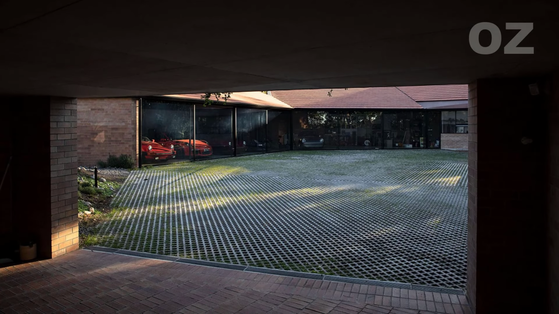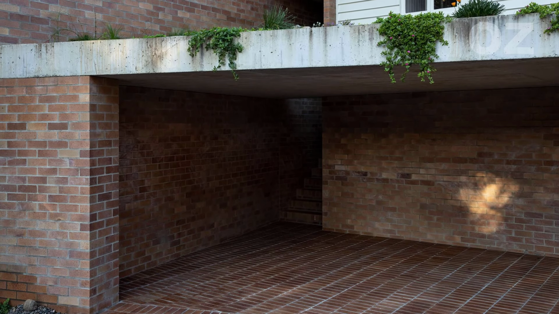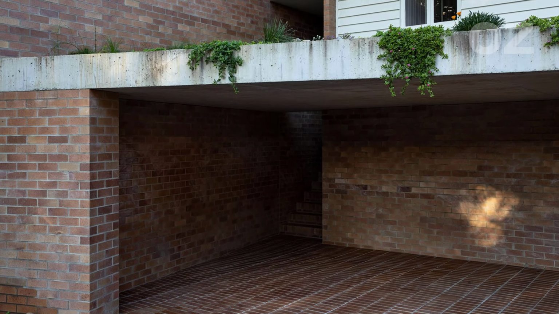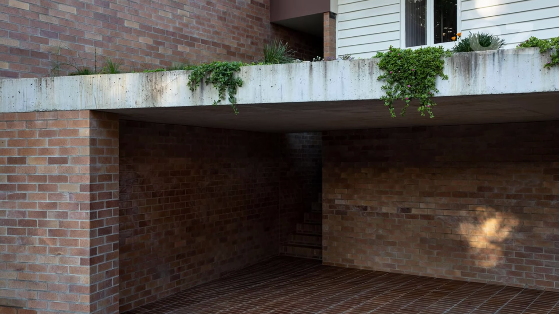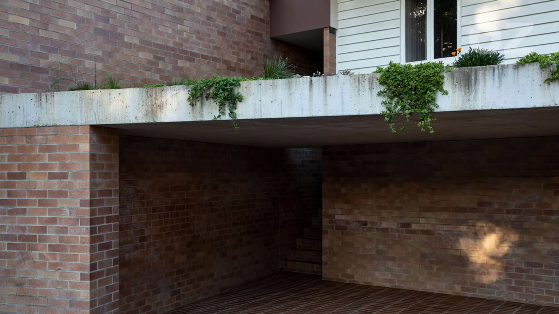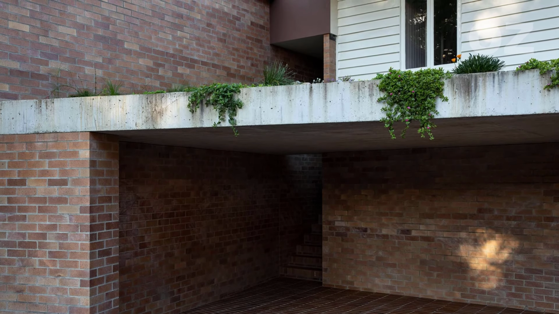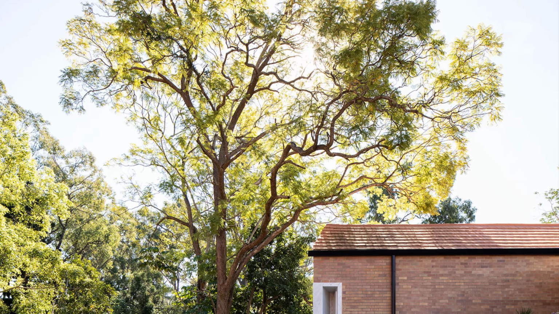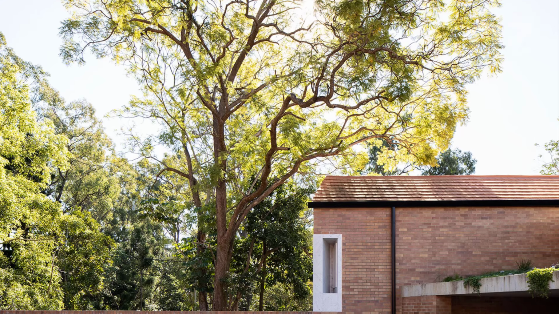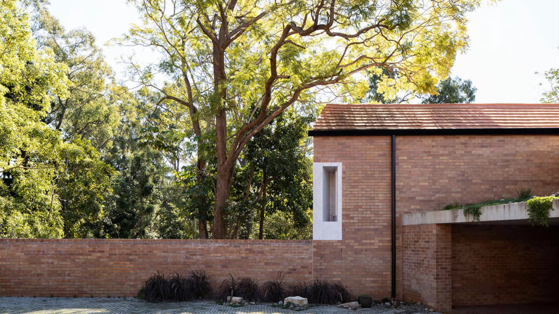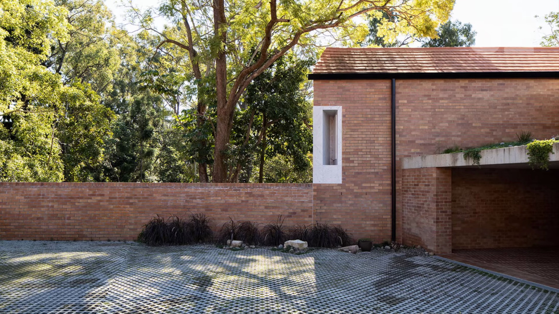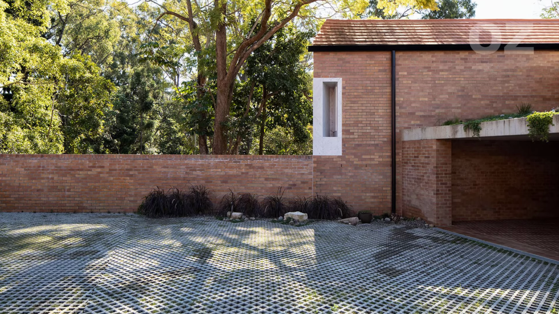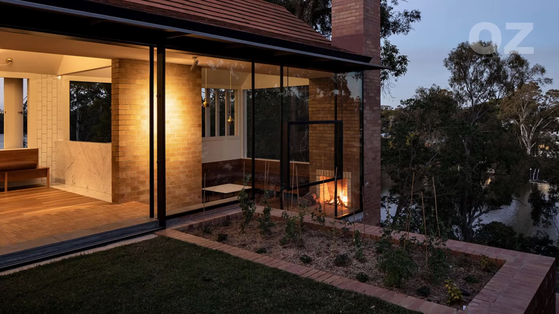This commitment to being embedded in the site manifests clearly in the materiality. Extensive use of brick and terracotta, a palette imbued with earthiness, forms retaining walls, stairs, and flooring throughout the property. This textural robustness, both inside and out, anchors the structure to the sloping ground and consciously connects the home's parts to its surroundings, reinforcing a sense of purposeful humility.